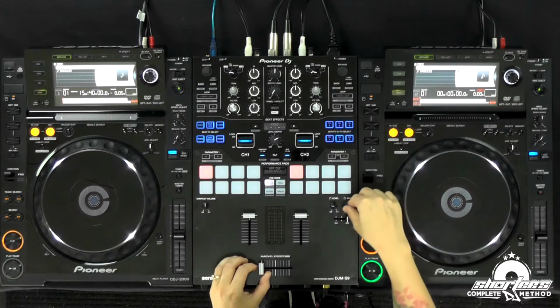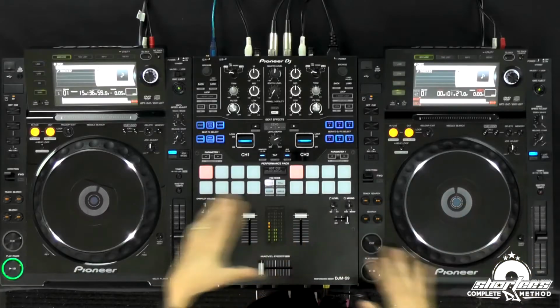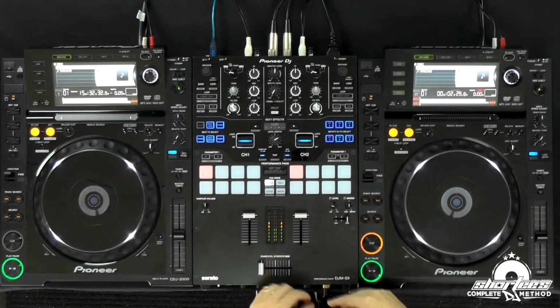You may want to hear the cue more or the master more. It's just up to you. Okay, so I'm just going to play this track. So we got this one going, and then we're going to get this one ready. So I can hear it in the cue even though the crossfader's all the way over. So you can't hear this, but I can hear it.